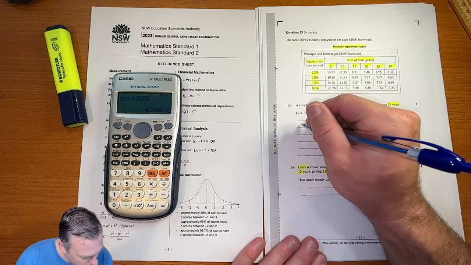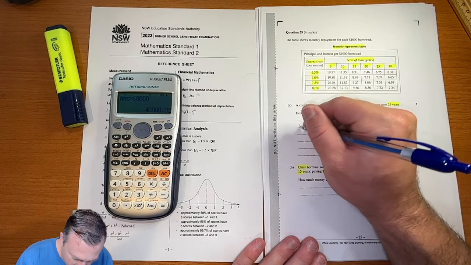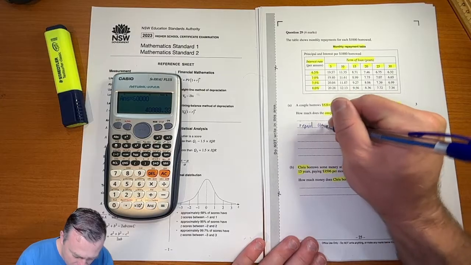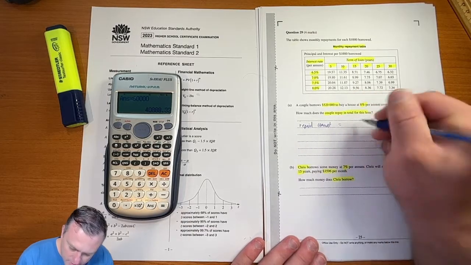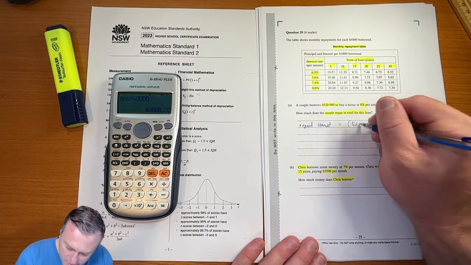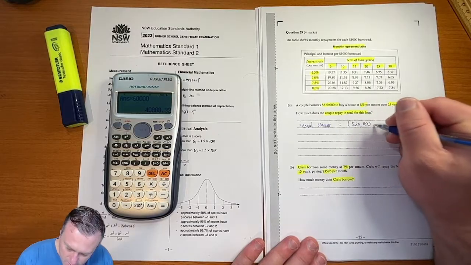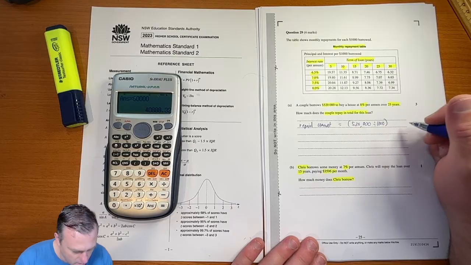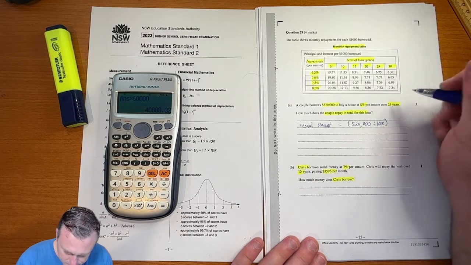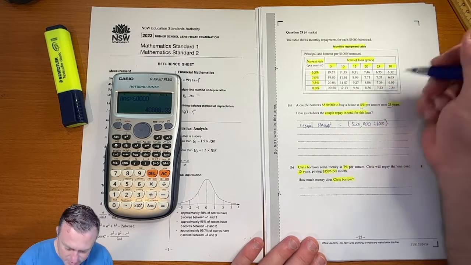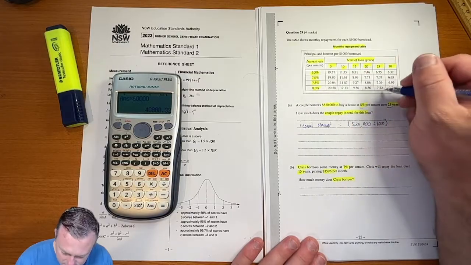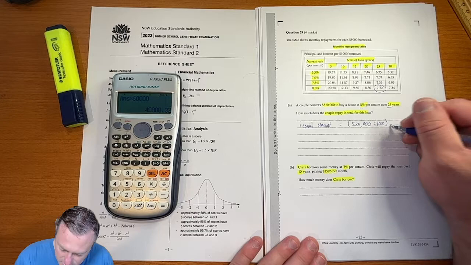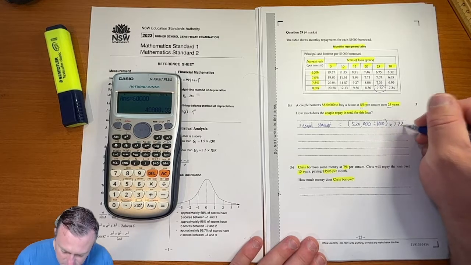So to work out the repayment amount, it is equal to the 520,000 divided by 1,000. Then, because it's 25 years at 8%, that's the special factor. So we times that by 7.72.